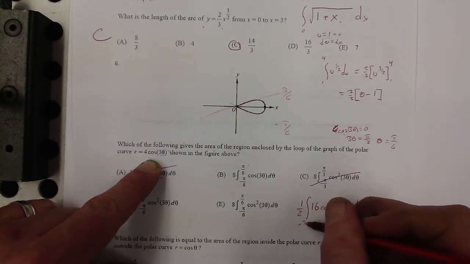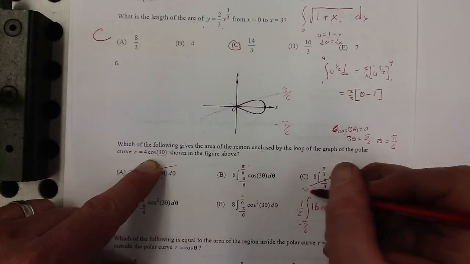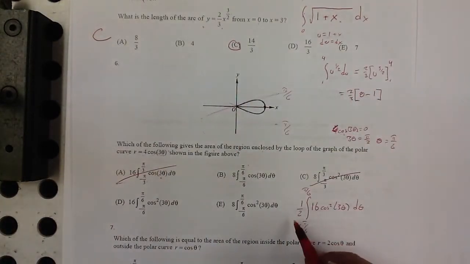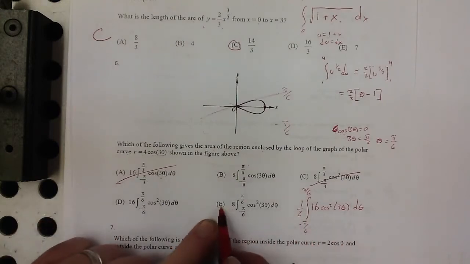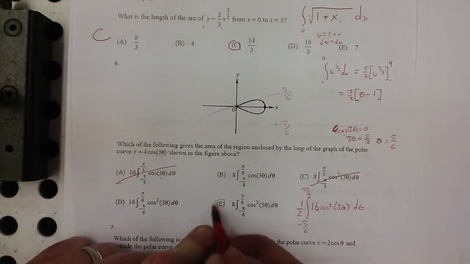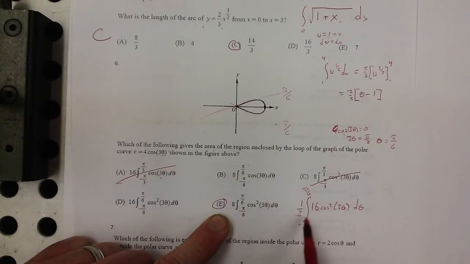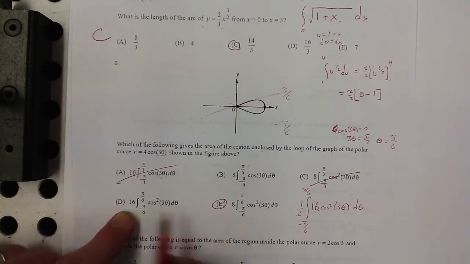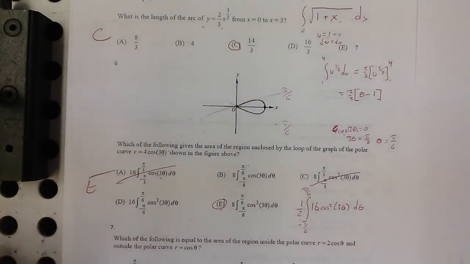And we now know that the limits are negative pi over 6 to positive pi over 6. And 16 can come out, so that looks like this, right? 16 times 1/2 is 8. Just make sure the other ones are wrong: that one they forgot the square, and this one they forgot the 1/2. So E is the correct answer.